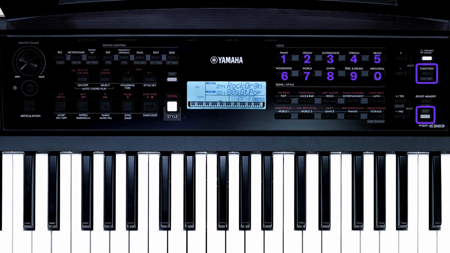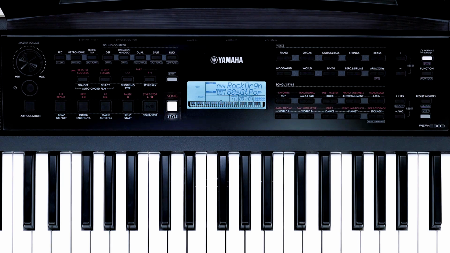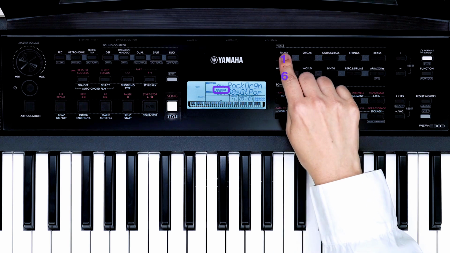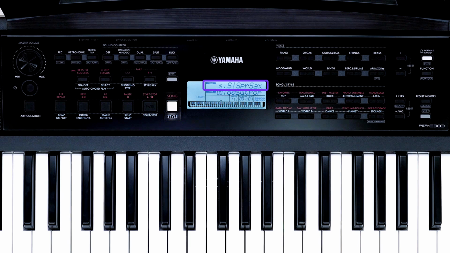Finally, let's select voice 161, Sweet Soprano Sax, using the number buttons. To enter number input mode, press the function button while holding down the shift button. Numlock appears on the display. And then, inputting numbers with the category buttons is enabled. Press the number buttons 1, 6, 1 to select Sweet Soprano Sax. Now Sweet Soprano Sax is selected.